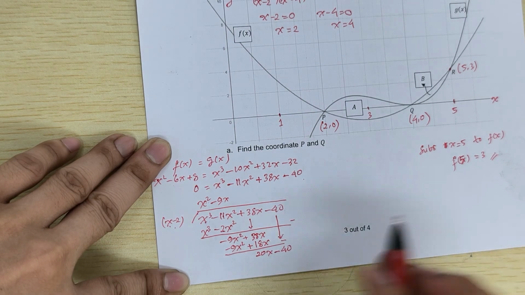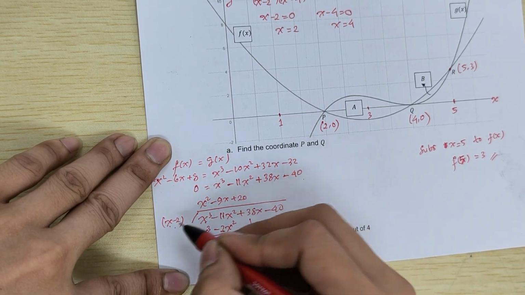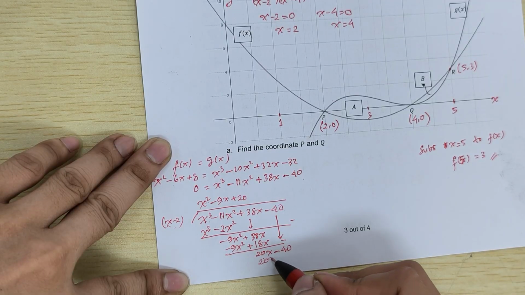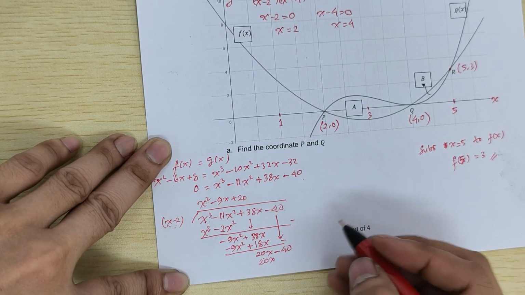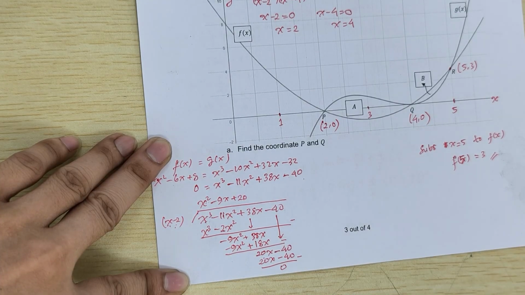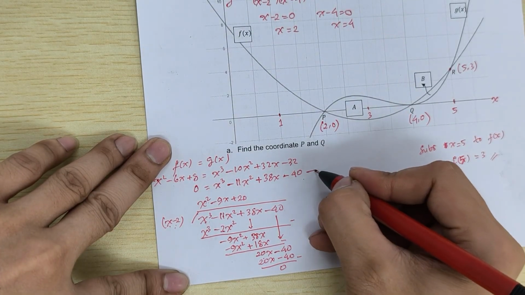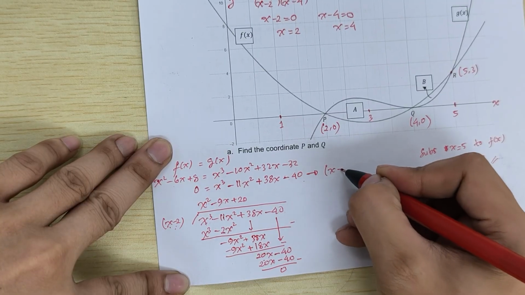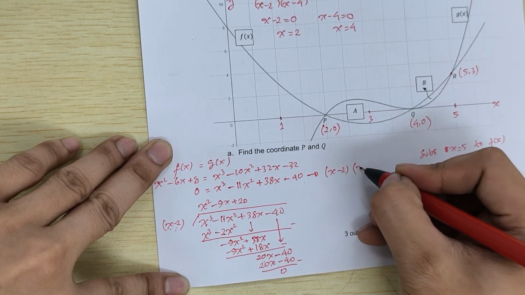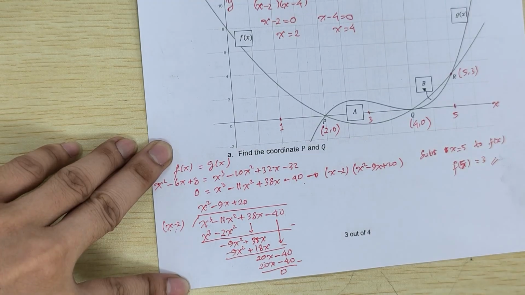Minus 40. 20x divided by x is going to make 20. 20 multiplied by x is 20x, and then 20 multiplied by negative 2 is negative 40. The remainder is 0. So this stuff is equal to (x minus 2)(x squared minus 9x plus 20), right?